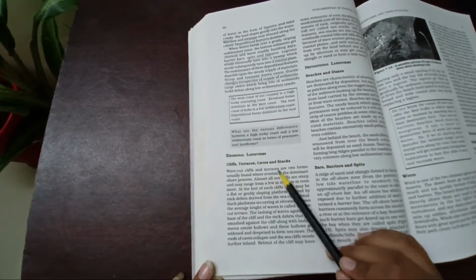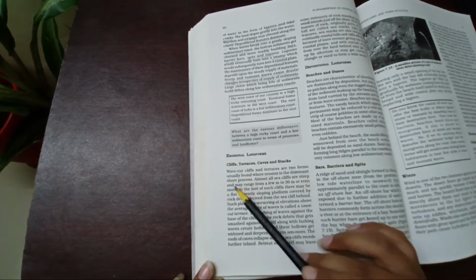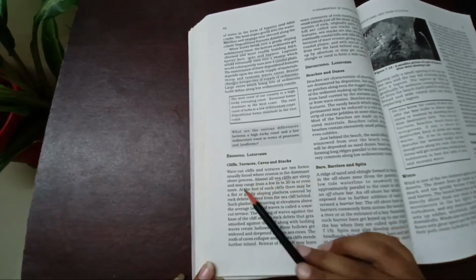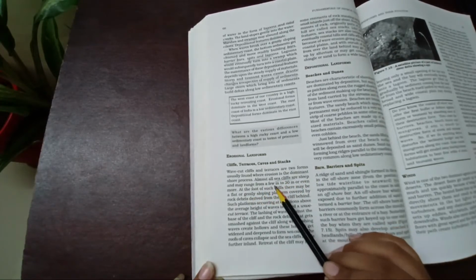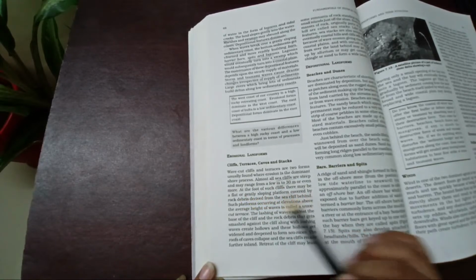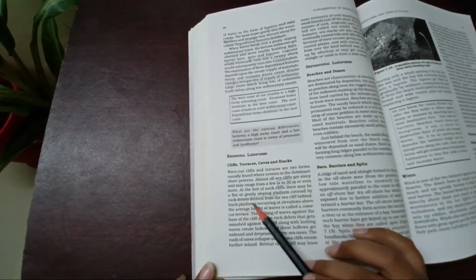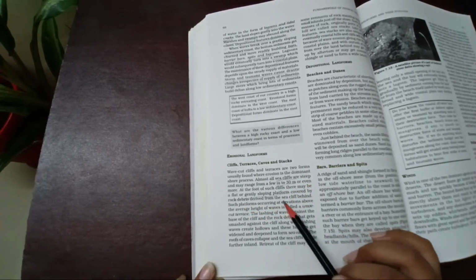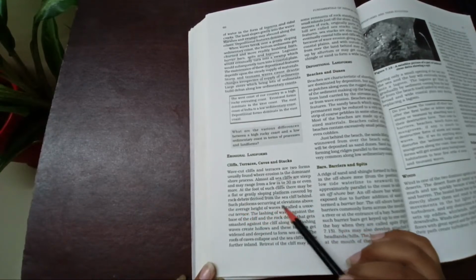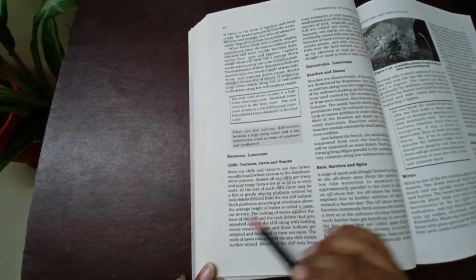Wave-cut cliffs and terraces are two forms usually found where erosion is the dominant source process. Almost all sea cliffs are steep and may range from a few meters to 30 meters or even more. At the foot of such cliffs, there may be a flat or gently sloping platform covered by rock debris derived from the sea cliff behind. Such platforms occurring at elevation above the average height of waves are called wave-cut terraces.